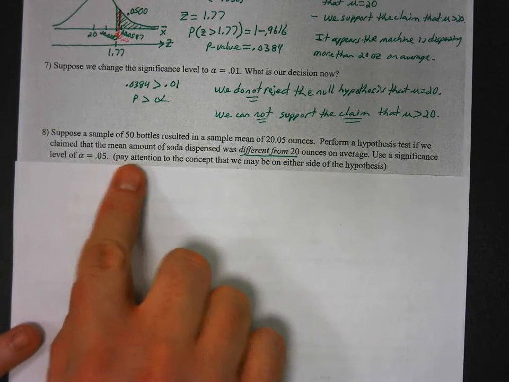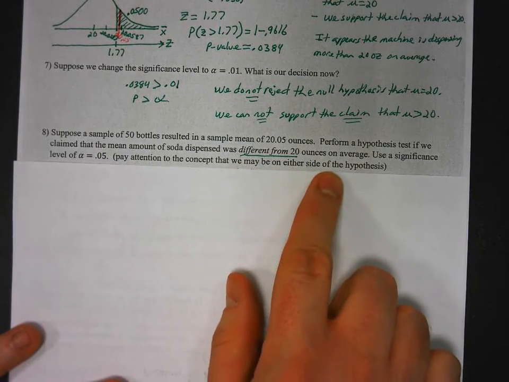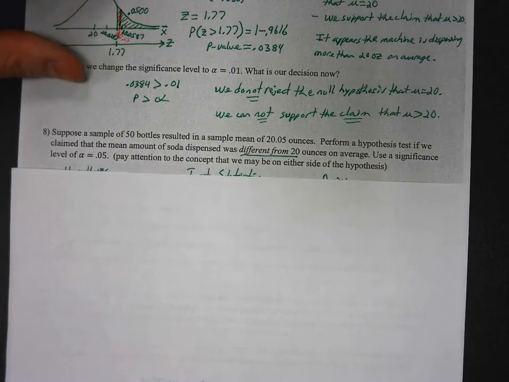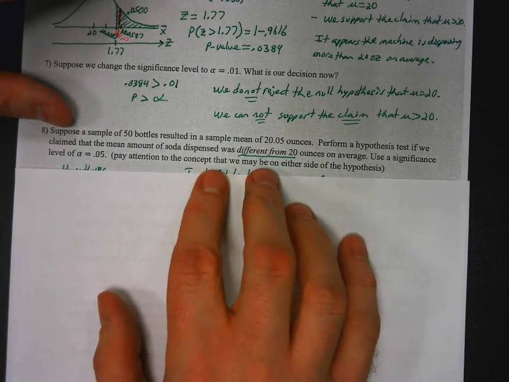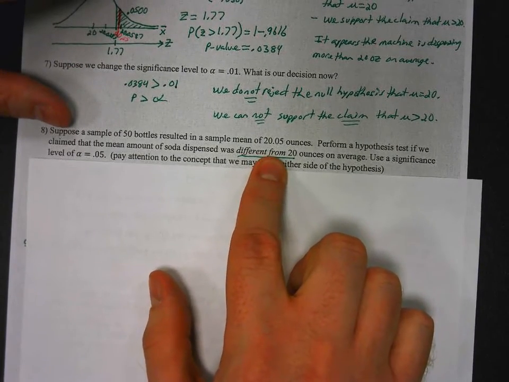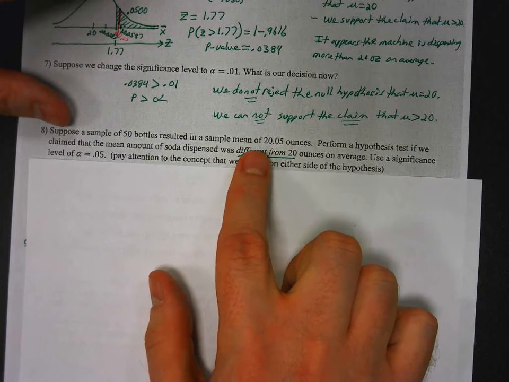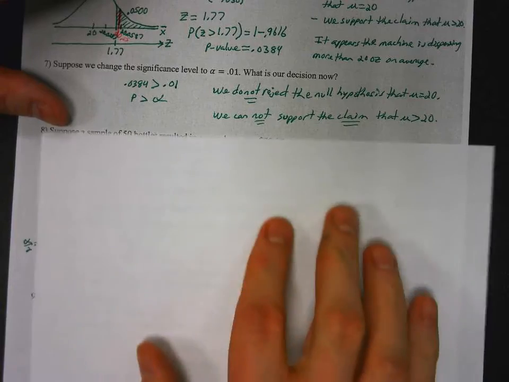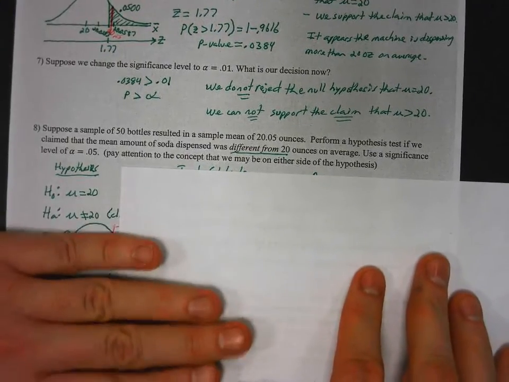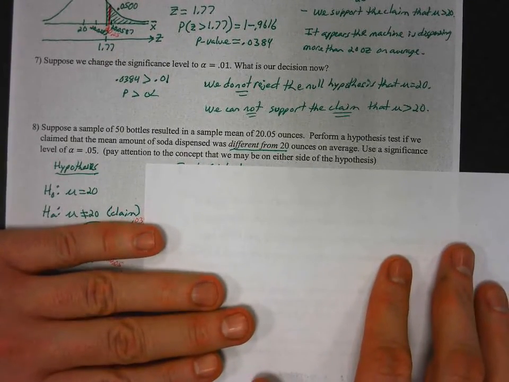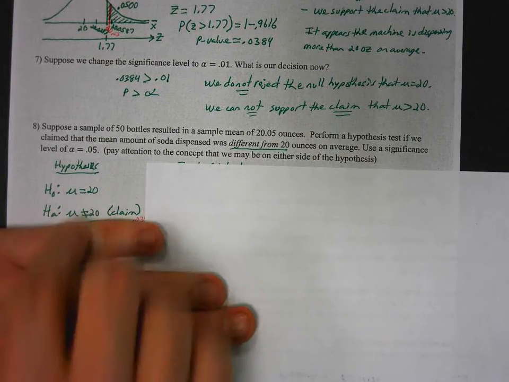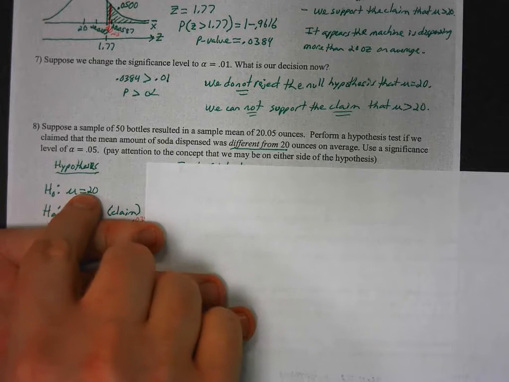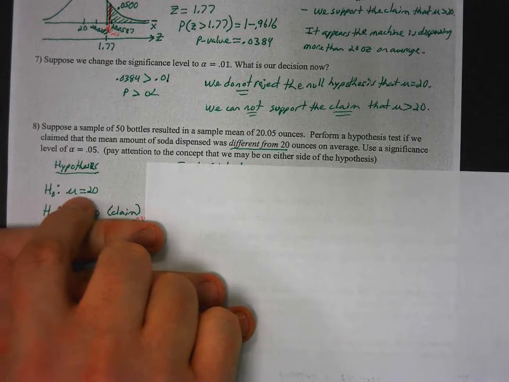So here we need to pay attention to the concept that we may be on either side of the null hypothesis. When you set your hypotheses now, different from 20 is not equal to 20, because it's not saying just greater than 20 or less than 20. Different from 20 means not equal to. So your alternative hypothesis would be that mu is not equal to 20, which is what we're claiming. And then the null hypothesis, again, always claiming equals, that mu equals 20 here.